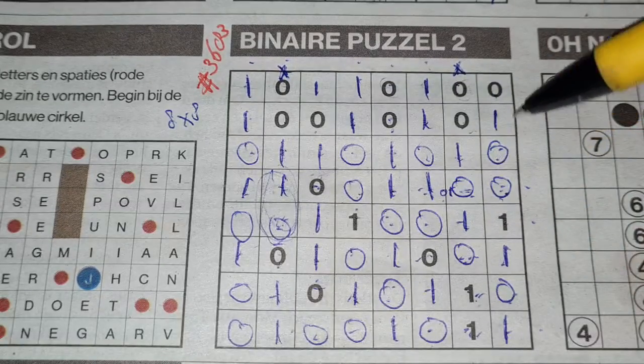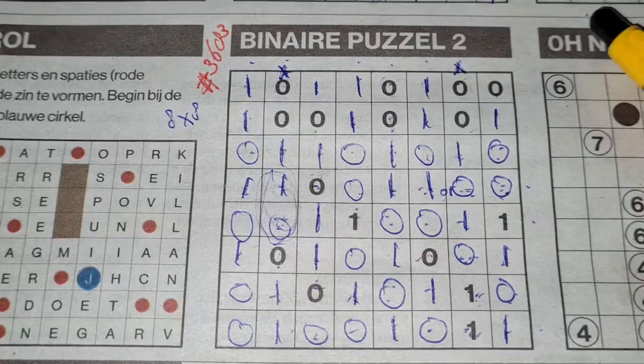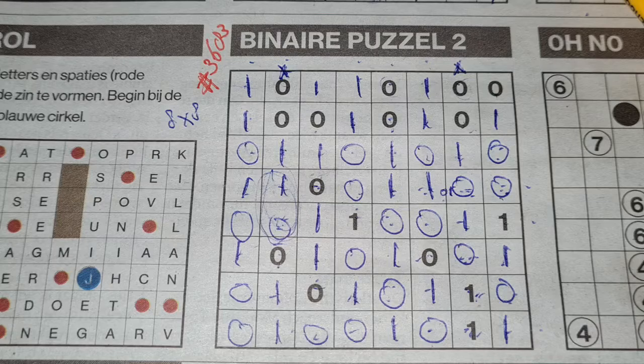Finished in 3 minutes. Alright, it's a quick one to solve, and I like this one. Yes, I really do. Do you think so? Thumbs up, otherwise thumbs down. You can also download this PDF file so you can solve it by yourself.